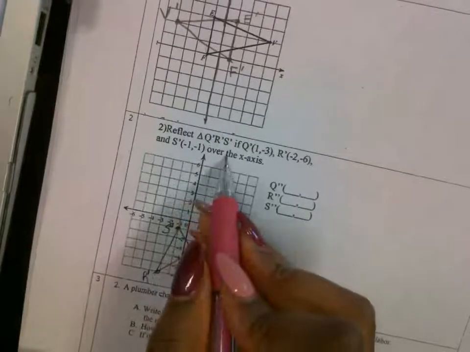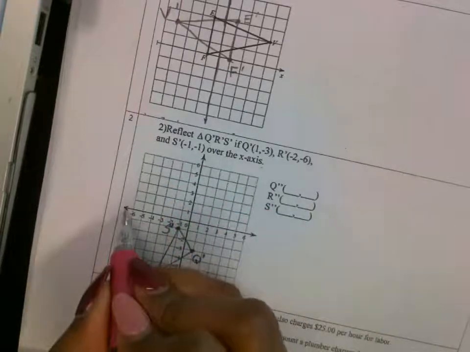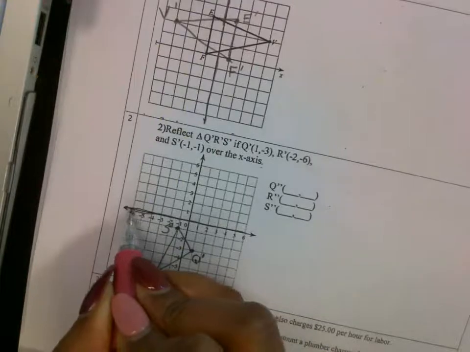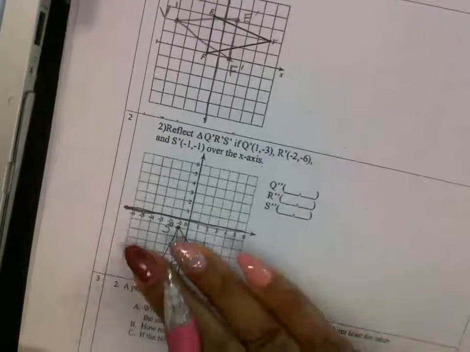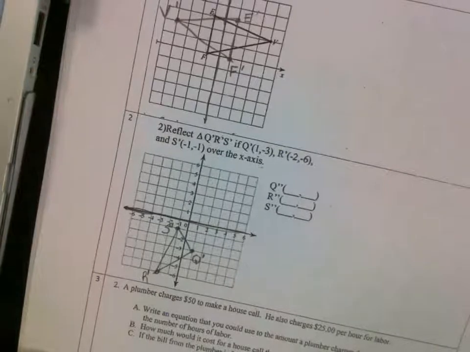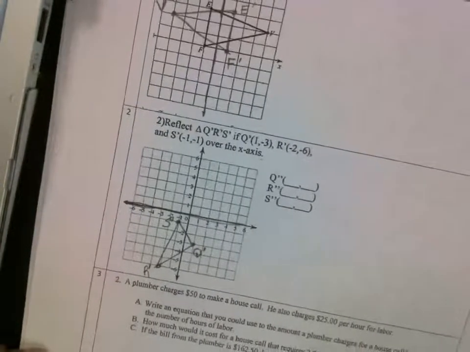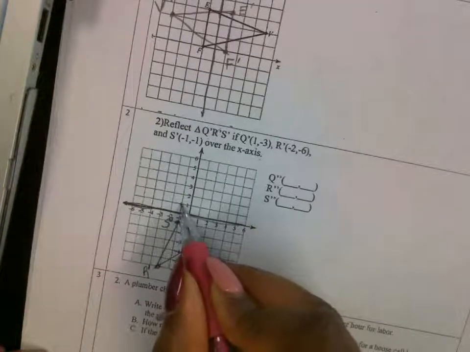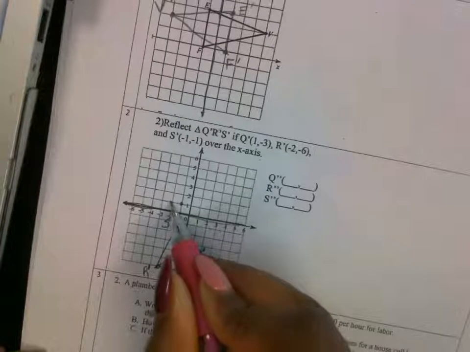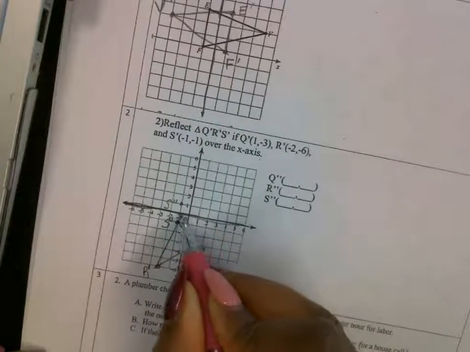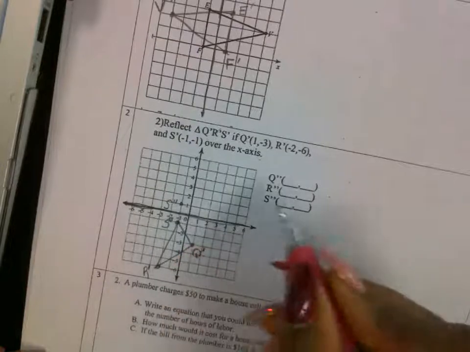And it's going to be reflected over the x-axis. This is the x-axis here. So if we flip it over this line, it's going to be on top this way. Okay. Move this out the way. All right. So S is 1 under the line. When I flip it, it's going to be 1 above the line. So this is the new location for S prime prime. This is negative 1 and positive 1.